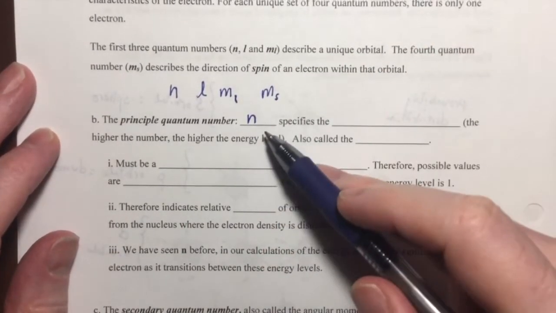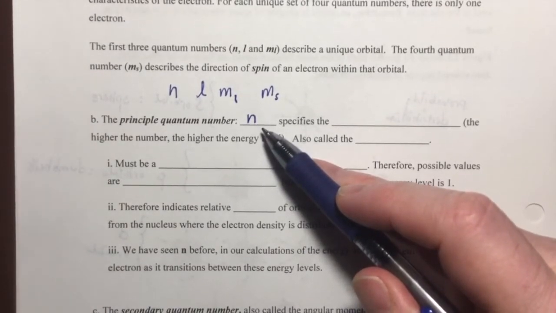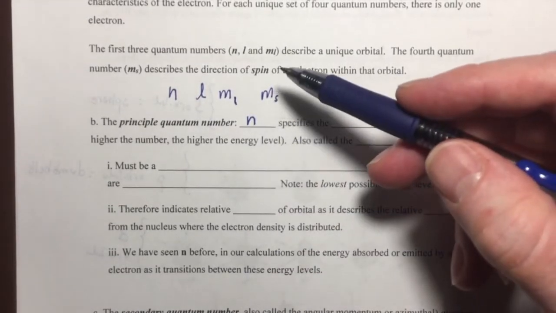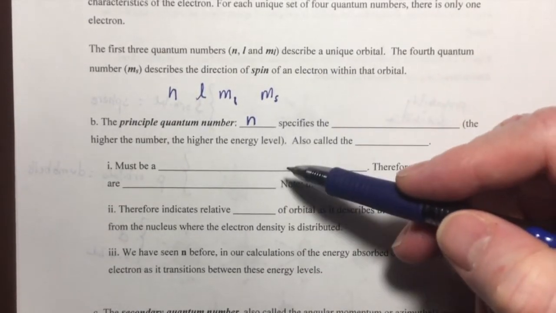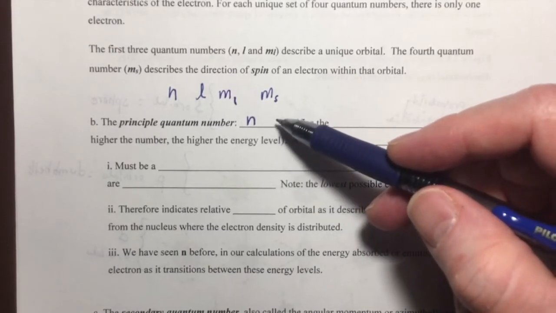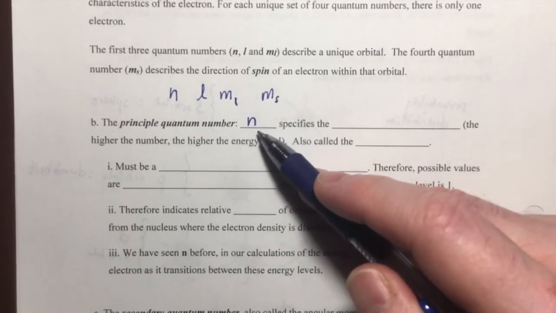And we have seen that one before, back when we were talking about the Bohr model of the hydrogen atom and how electrons could be promoted to energy levels and then relax back down to energy levels. And we said they could be in the n equals 1 or n equals 2 and so forth energy level. We've already seen this quantum number.